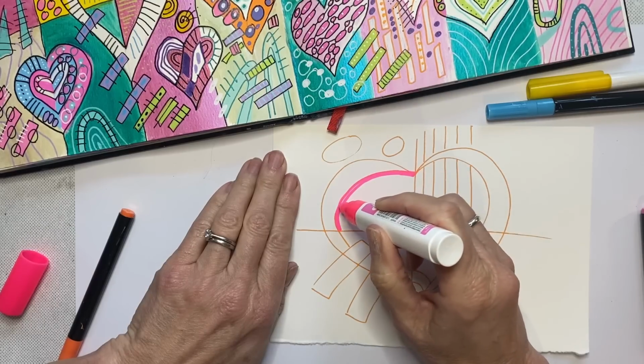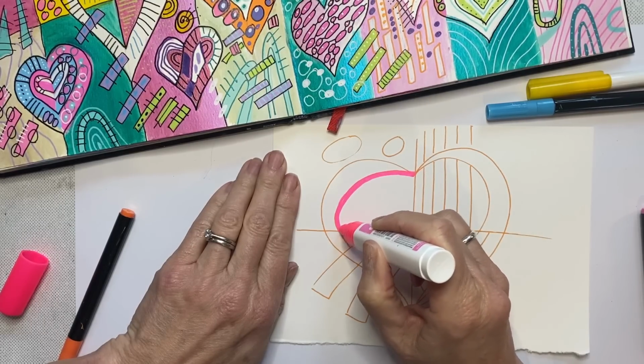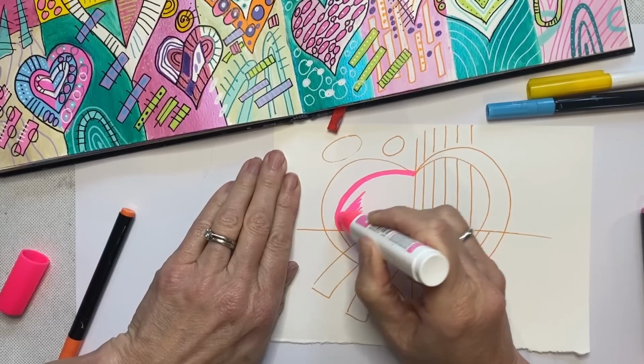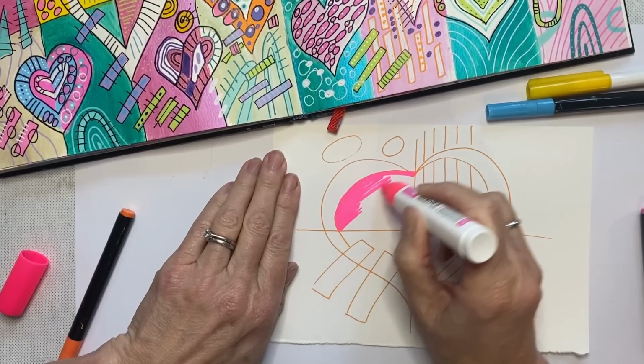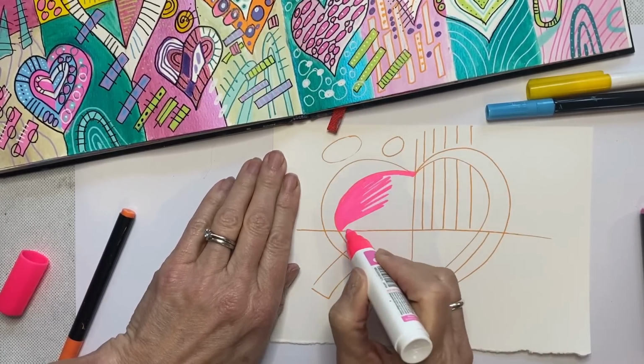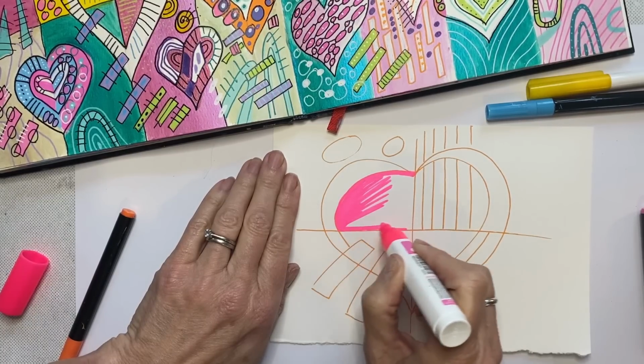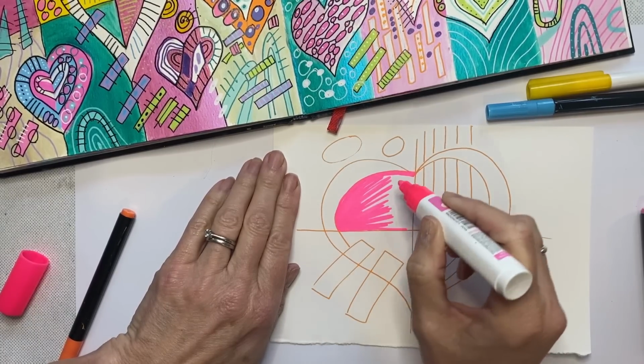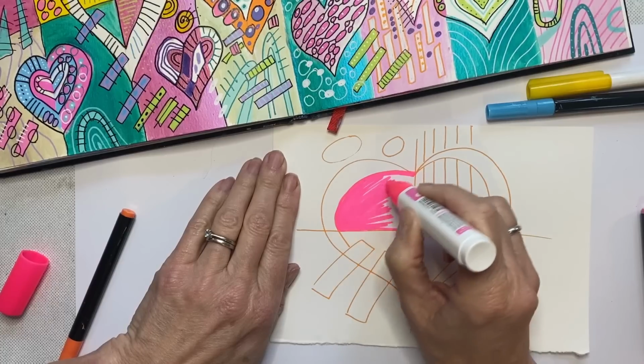I do like this one because it's bright pink. You could also use paint for this, which is what I did in that original one. I did put some of the block colours using acrylic paint.